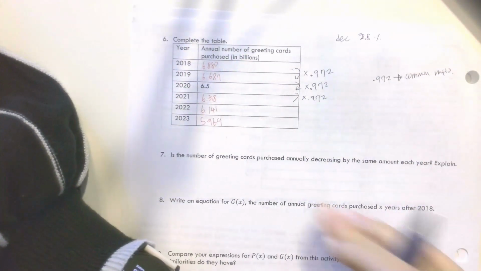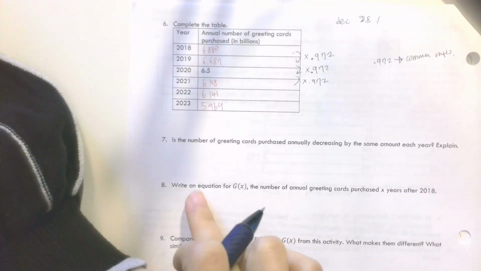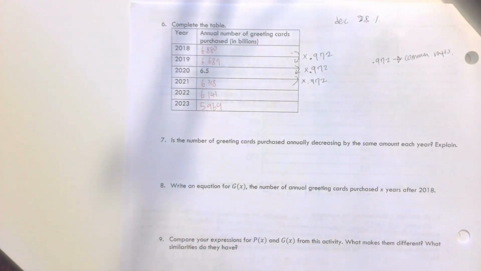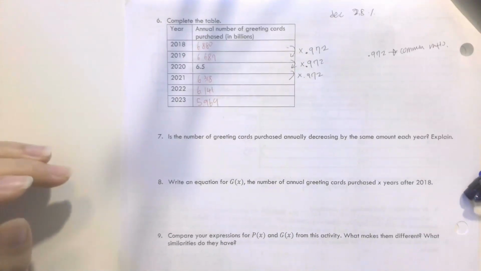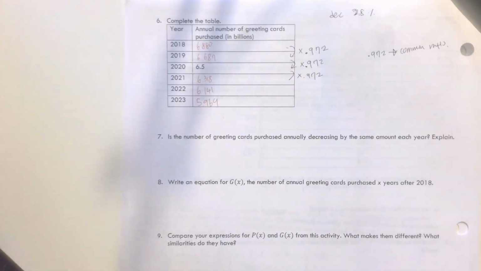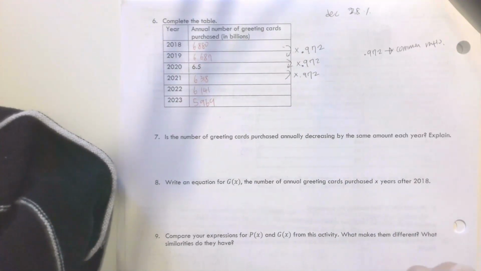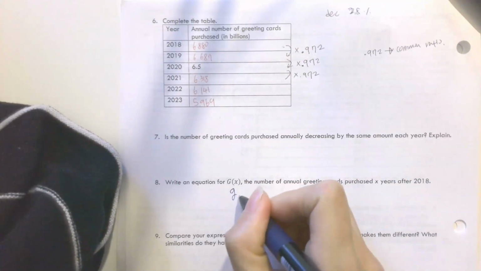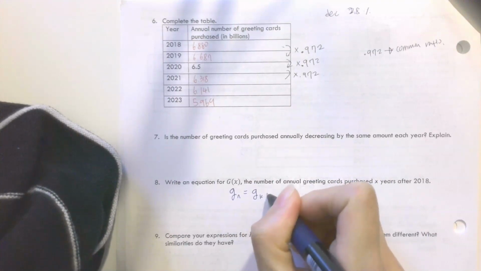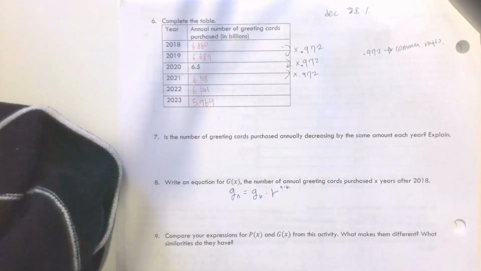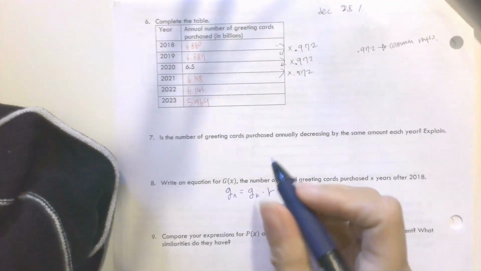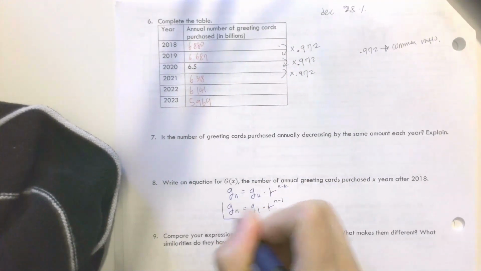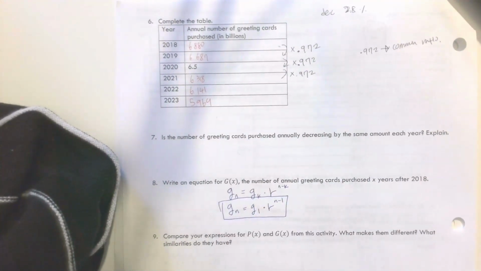Yeah? All right, skip number 7. Go to number 8. Write an equation for the number of annual greeting card purchases after 2018. How are we going to do it? How do we do the exponential function? Well, geometric series. You can think of either way. Let's do the geometric series. Why not? So we learned that G sub n equals G sub k times r to the n minus k. Remember that from last class? Well, but then we were like, this is too hard. Let's just stick with G sub 1. And this is what we use. You all remember that.